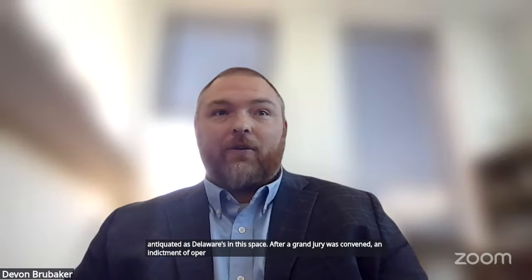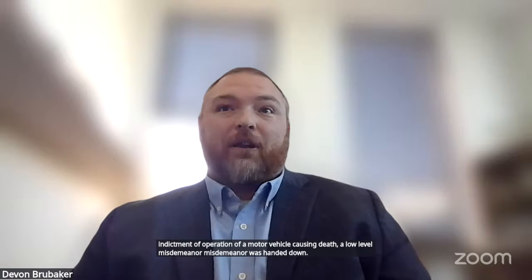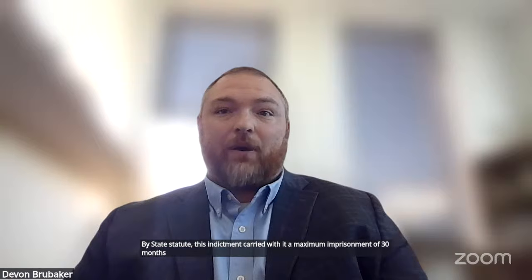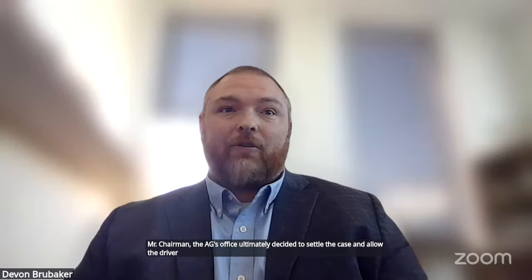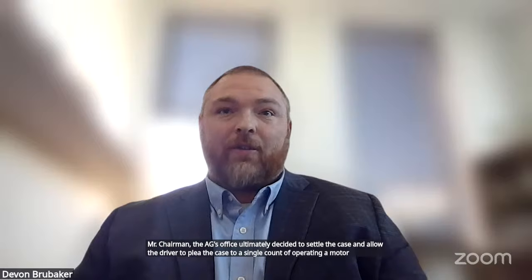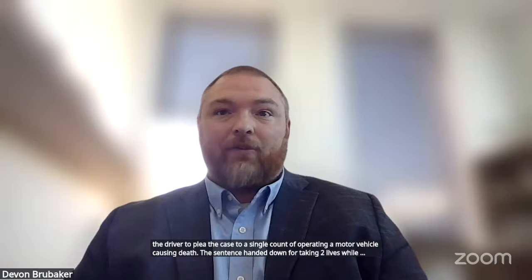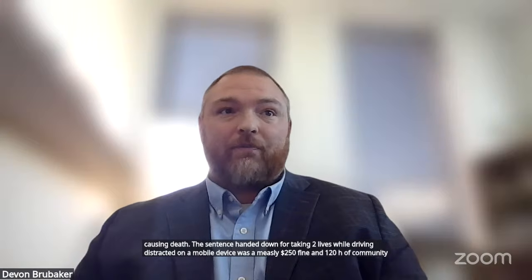After a grand jury was convened, an indictment of operation of a motor vehicle causing death, a low-level misdemeanor, was handed down. By state statute, this indictment carried with it a maximum imprisonment of 30 months and a $1,150 fine per life lost. Mr. Chairman, the AG's office ultimately decided to settle the case and allow the driver to plea to a single count of operating a motor vehicle causing death. The sentence handed down for taking 2 lives while driving distracted on a mobile device was a measly $250 fine and 120 hours of community service.